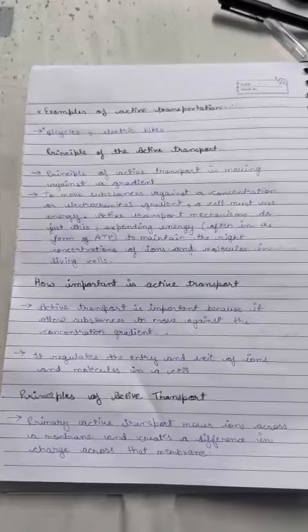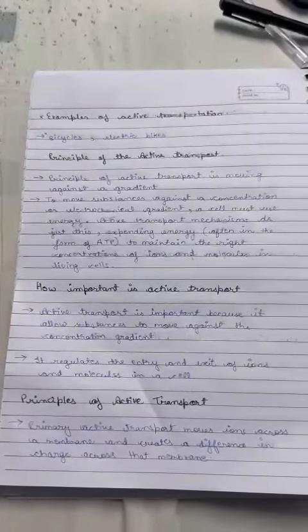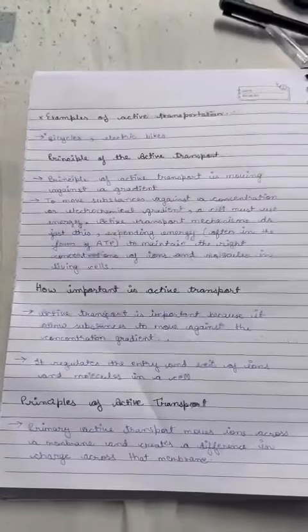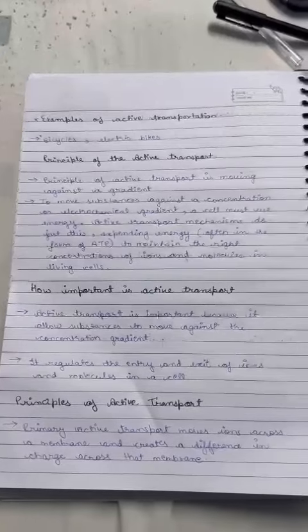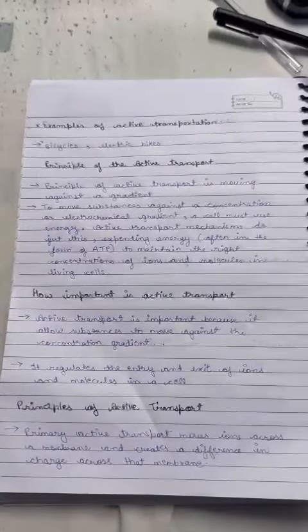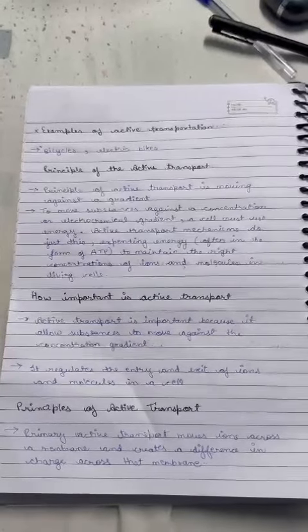Principle of active transport. The principle of active transport is moving against a gradient. To move substances against a concentration or electrochemical gradient, a cell must use energy. Active transport mechanisms do just this, expending energy obtained in the form of ATP to maintain the right concentration of ions and molecules in living cells.